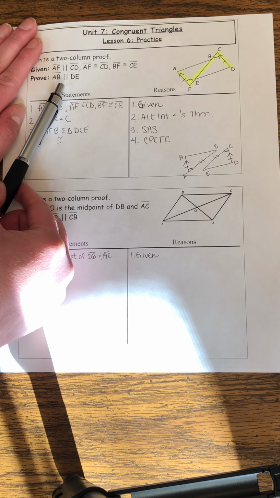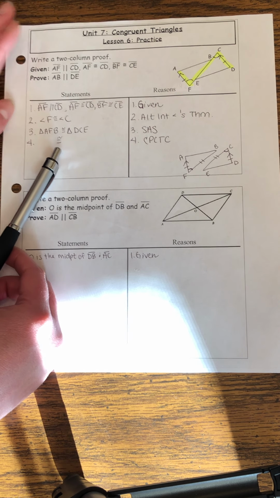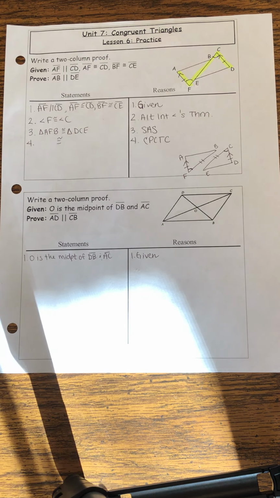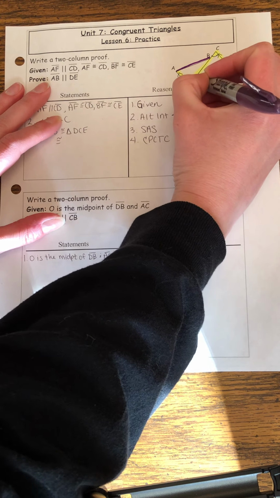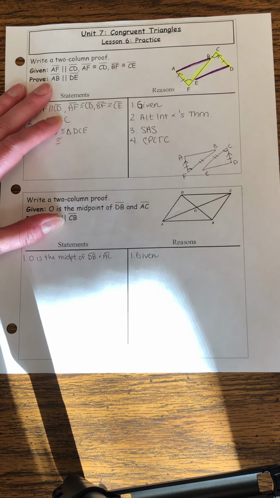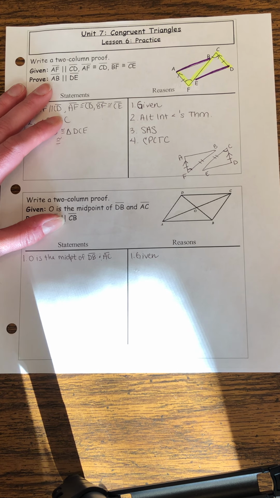So if we look at the proof statement, it's not proving a pair of sides congruent, it's proving a pair of sides parallel. So what I have to think about is if I want to prove side AB parallel to side ED, if I go into the picture and highlight AB and ED, sorry, not EF, AB and ED, those are the segments I want to prove parallel.